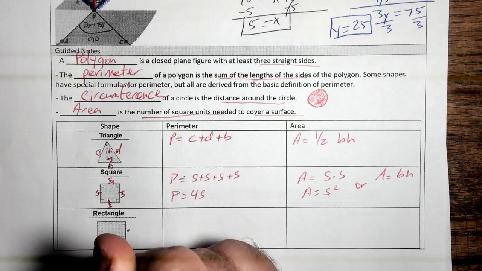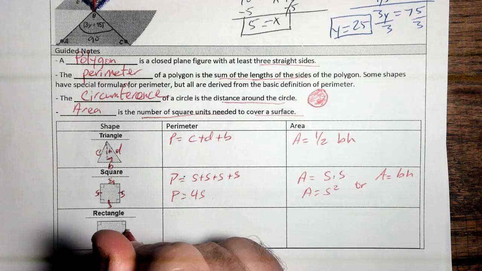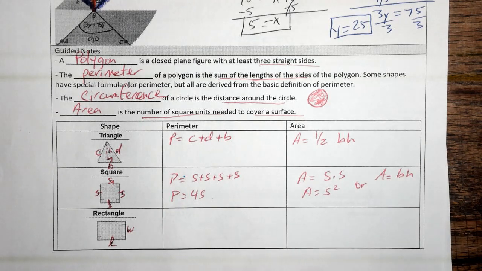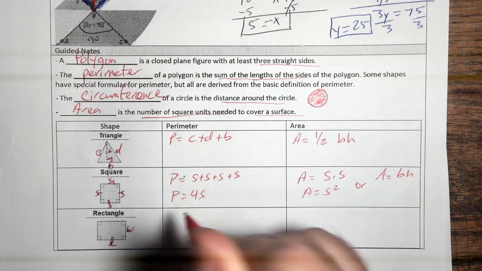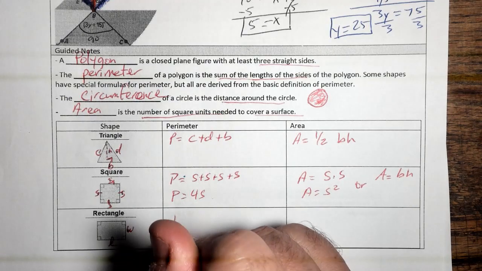Underneath we have rectangle. We have this labeled length with a cursive L and W width. Perimeter.